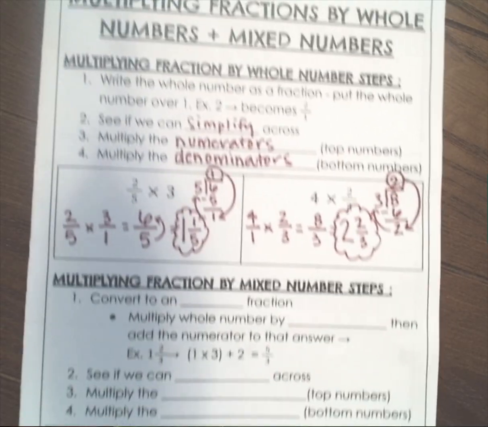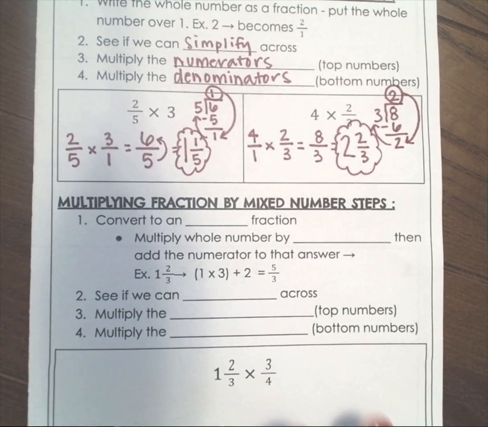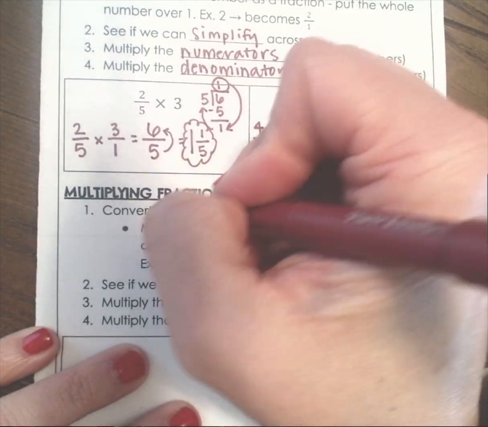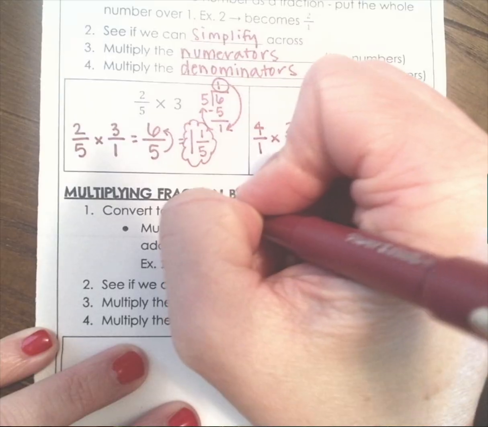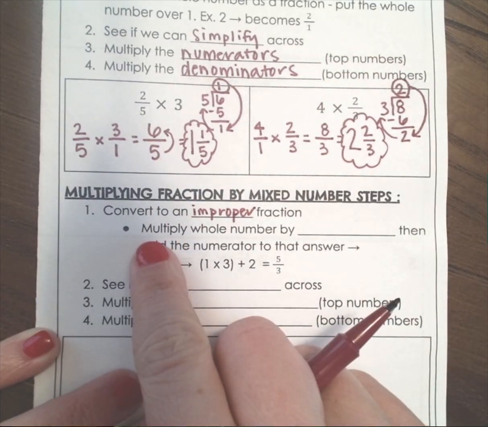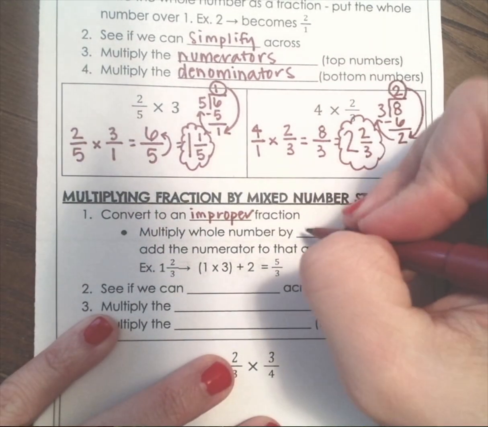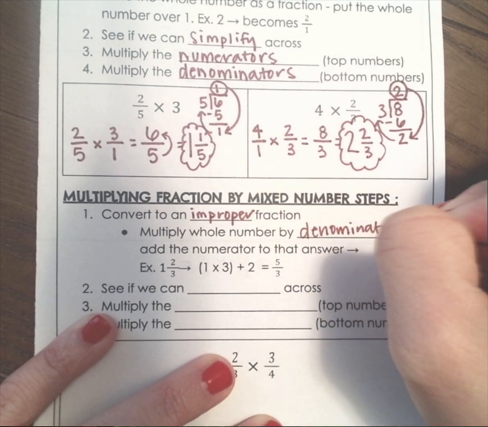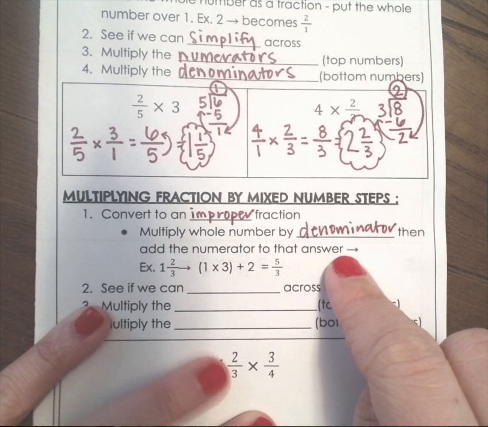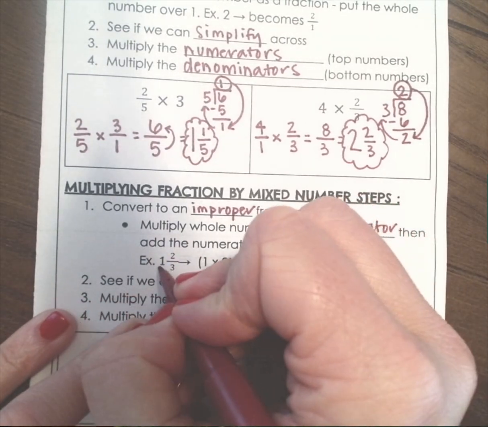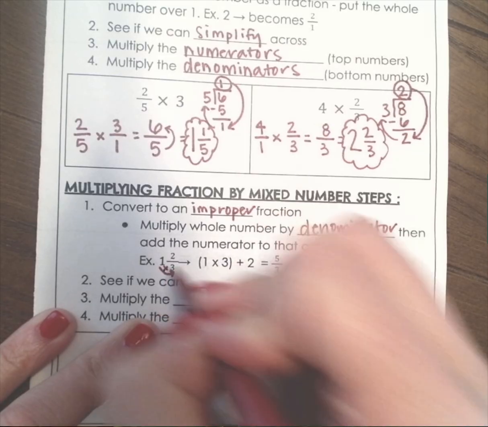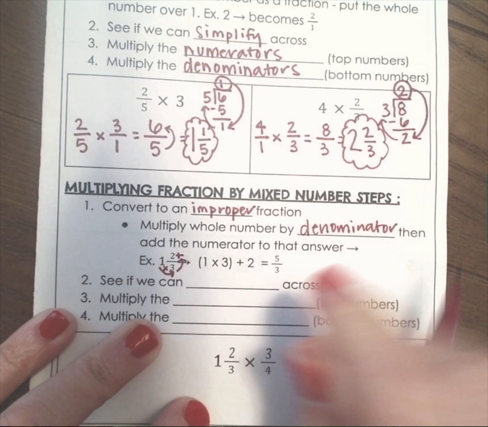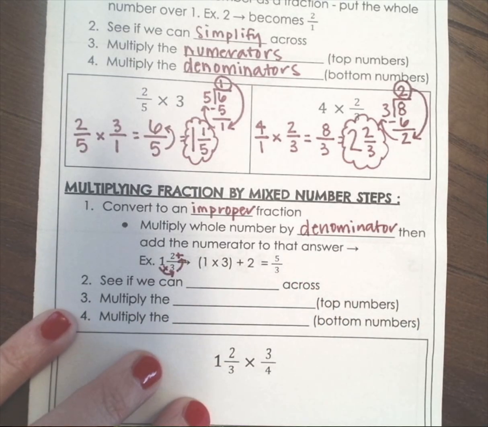All right, let's keep going. We're going to check out multiplying fractions by a mixed number. Again, we're going to take some steps. The first step is we're going to convert to an improper fraction. Remember, to do that, you're going to multiply the whole number by the denominator. Then you're going to add the numerator to that answer. For example, we have 1 and 2/3. So you're going to take 1 times 3, and then we're going to add the 2. That gives us our 5, and then our denominator 3 just stays the same.